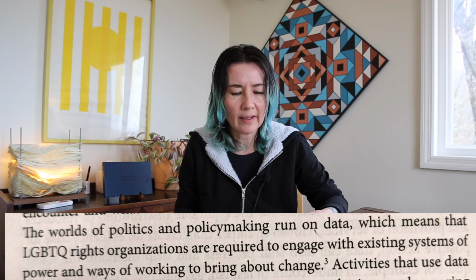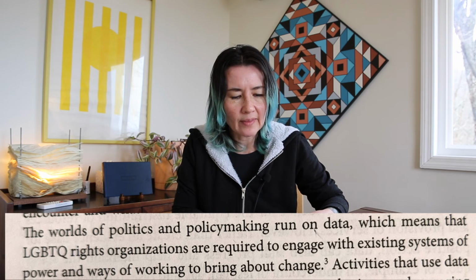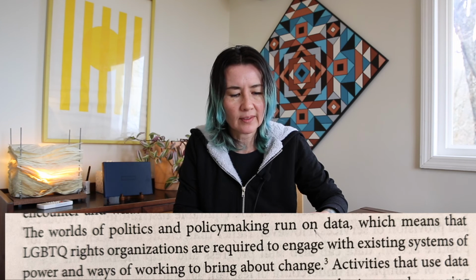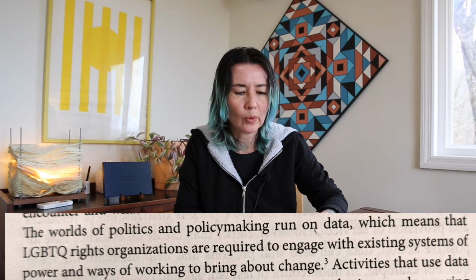So he's pointing out that the world of politics and policy making runs on data, and that LGBTQ rights organizations are required to engage with existing systems of powers and ways of working to bring about change. But without data, social problems are not visible, and therefore they can't have solutions.